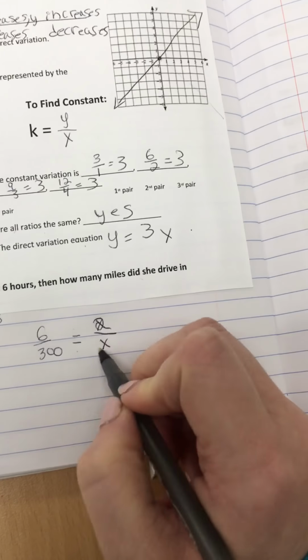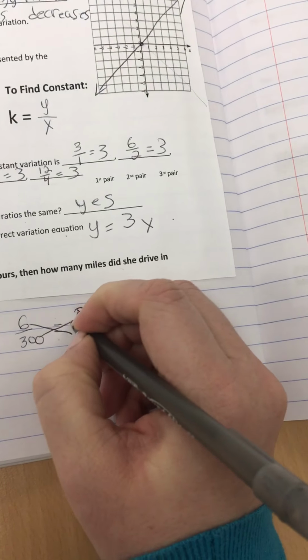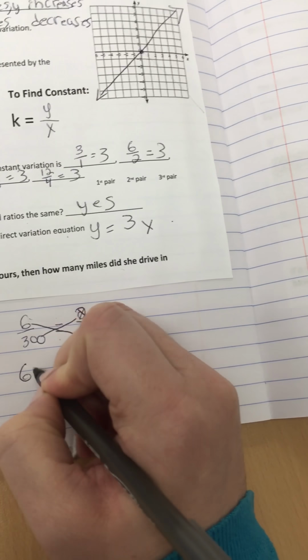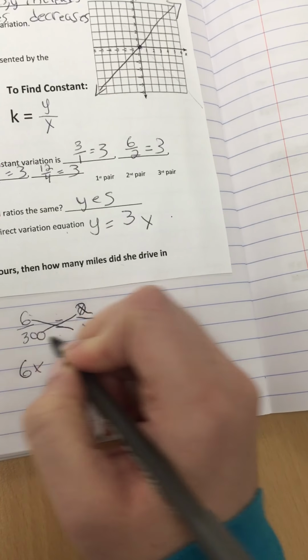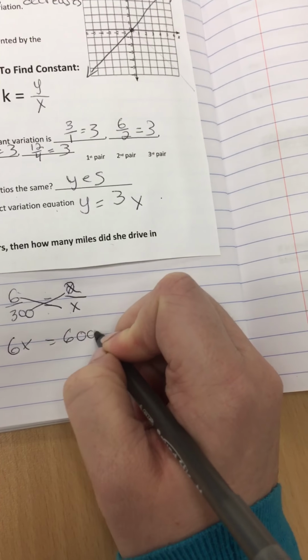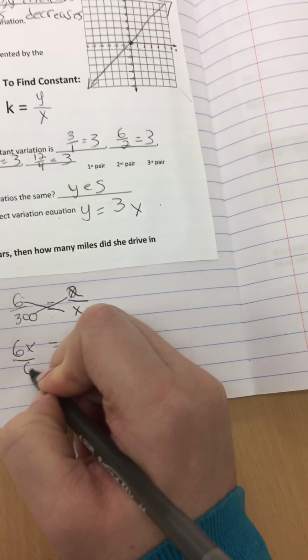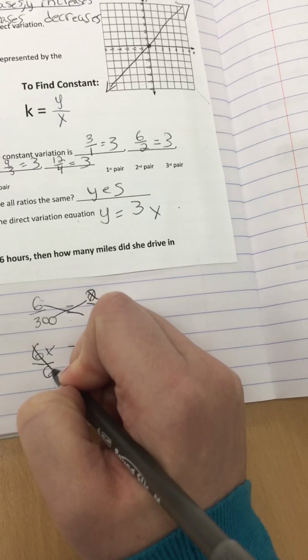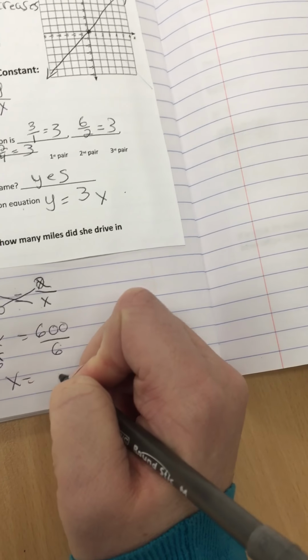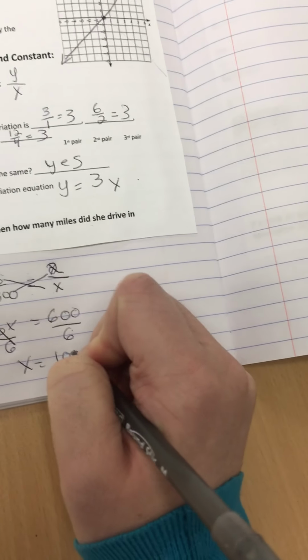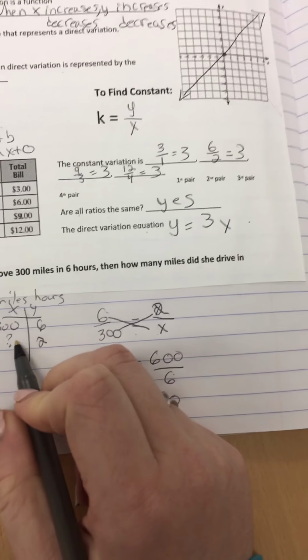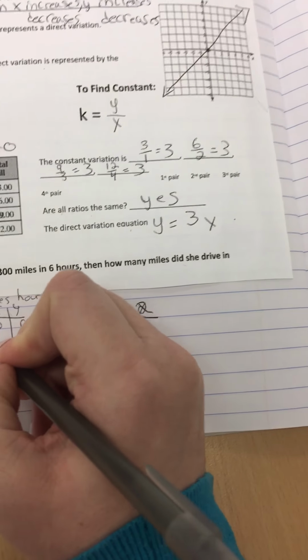Now remember, when we have two fractions, we can cross multiply. So 6 times x is 6x. 2 times 300 is 600. Then to solve for x, we're going to divide by 6 on both sides. And then 600 divided by 6 is 100. That means in 2 hours, she drove 100 miles.